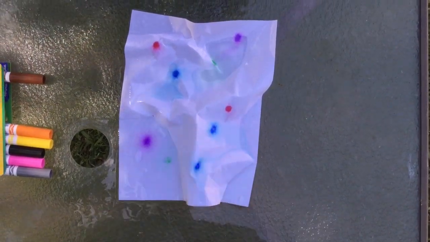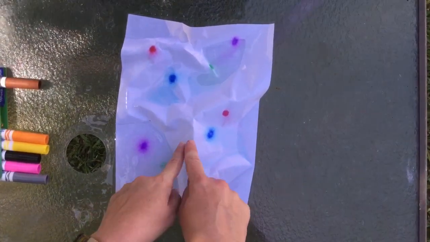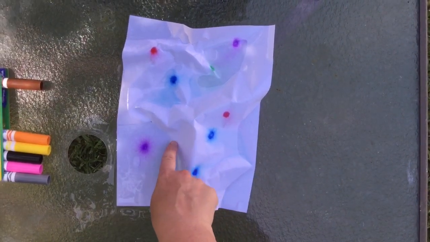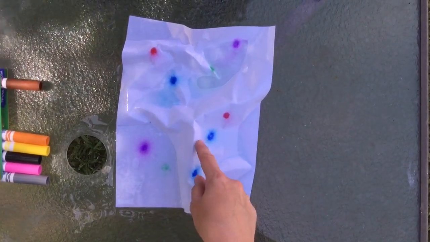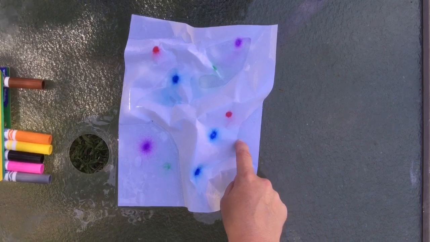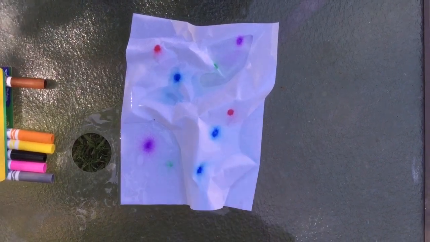A divide is that top of the mountain range where if you drop water on one side, it goes down into this side. If you drop it on the other, it goes down into this lake. So these two are different watersheds. So I'm marking the divides with the dotted line. These divides separate the different watersheds.